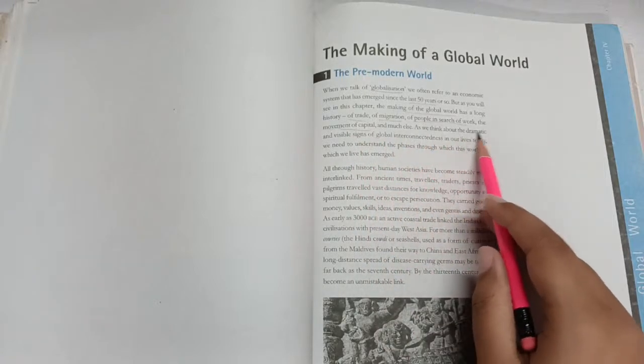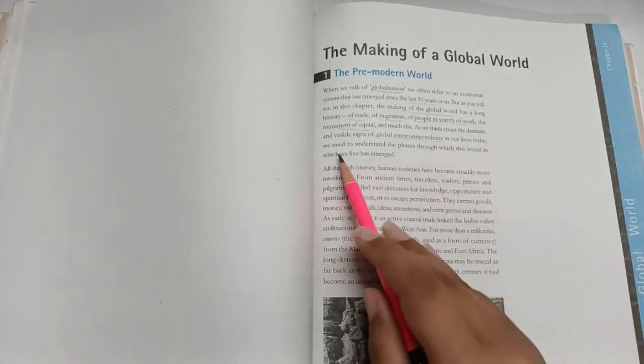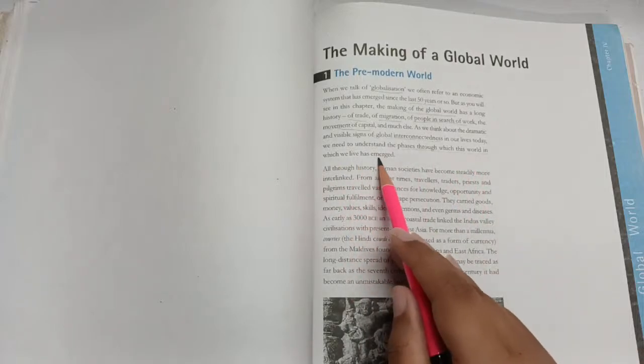As we think about the dramatic and visual signs of global interconnectedness in our lives today, we need to understand the phases through which this world in which we live has emerged.